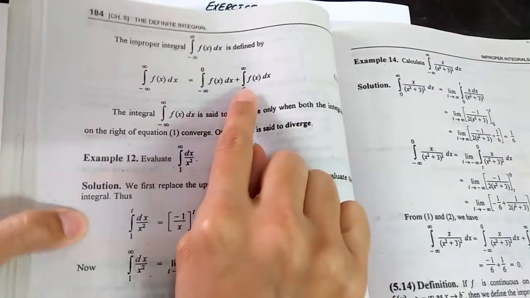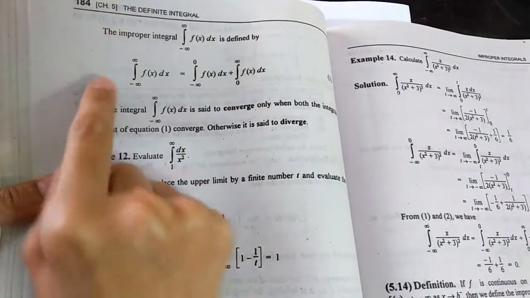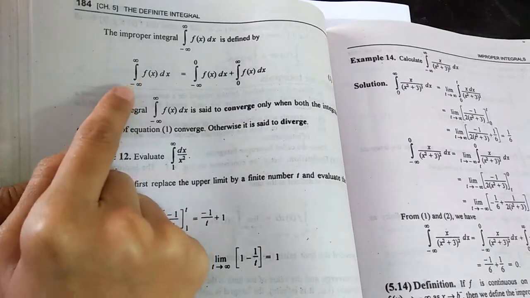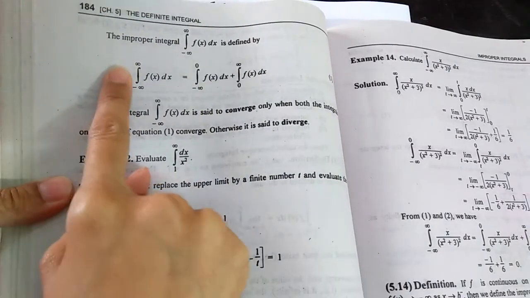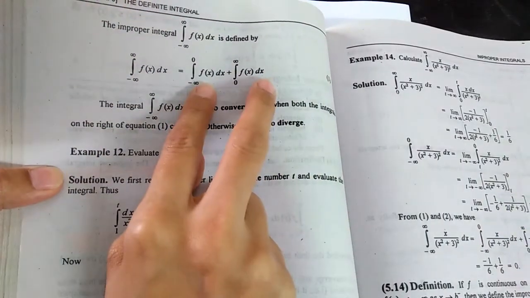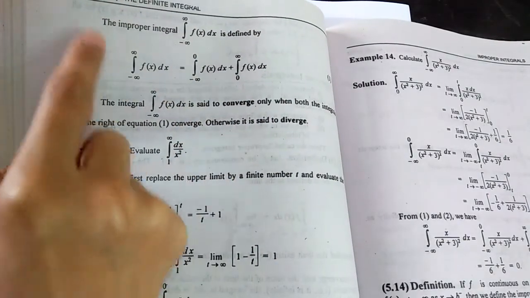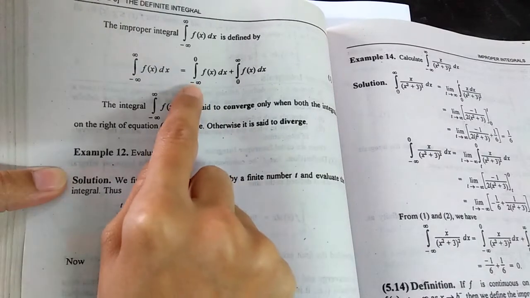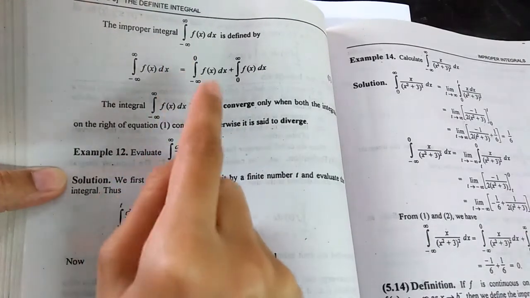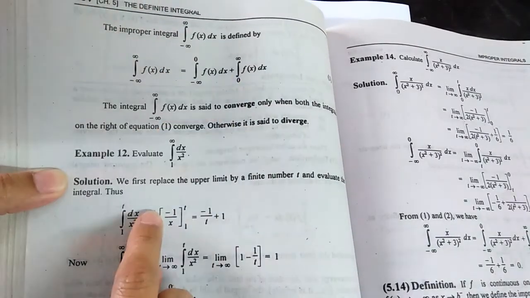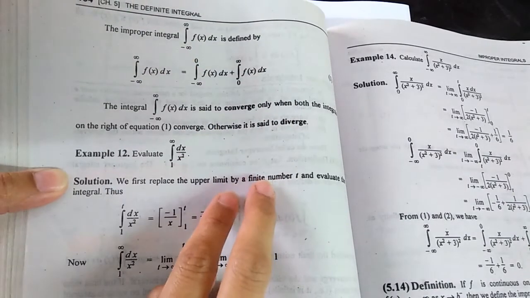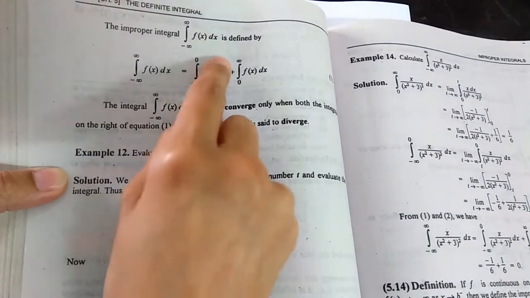Another kind is, if you have a question where the limits of integration are from negative infinity to positive infinity, then you will break your integral into two parts. How will you break it? Minus infinity to 0 and 0 to positive infinity, and then you will integrate.